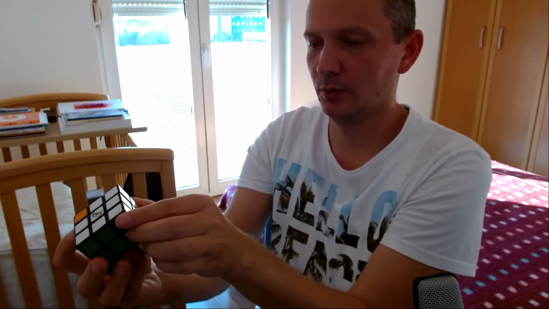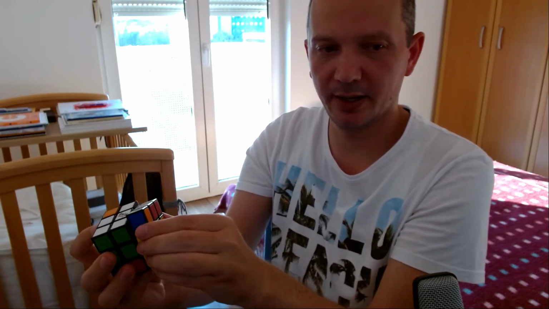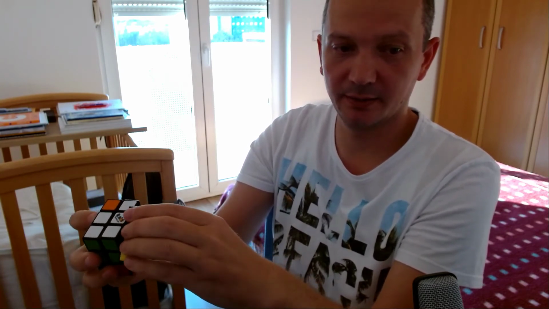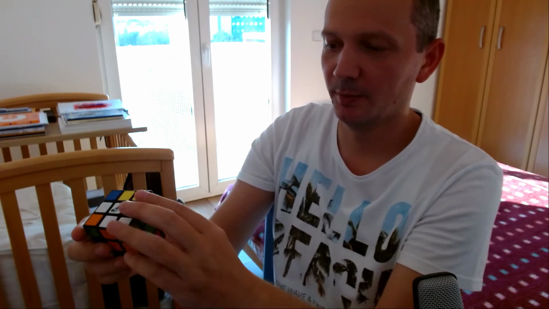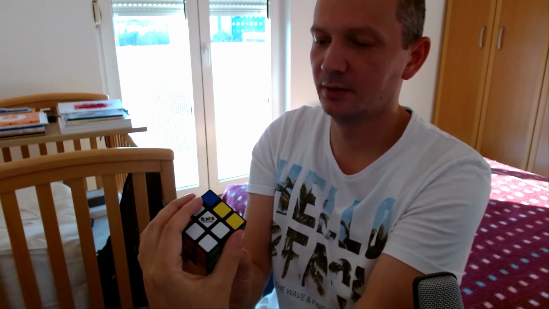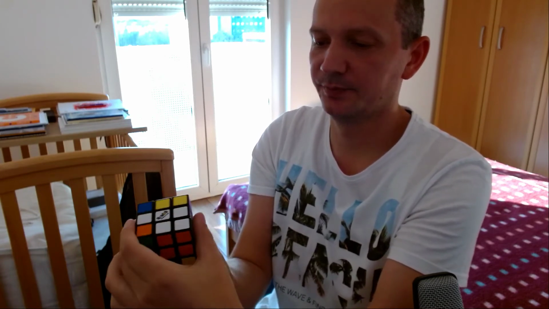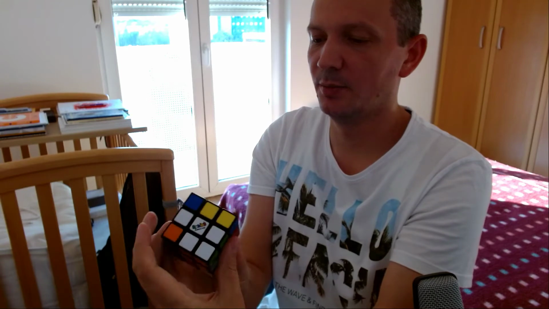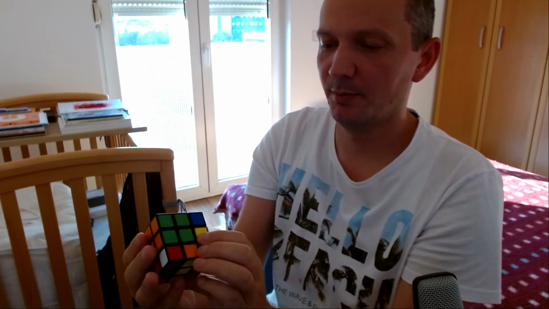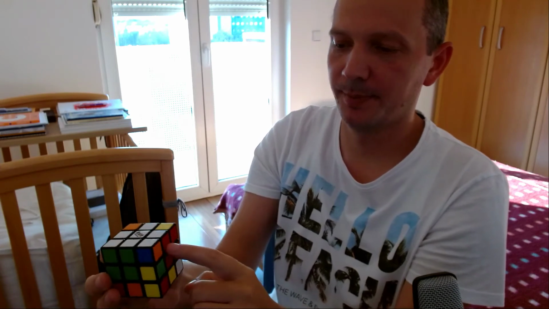I want to okay, I again rotate this upper side seemingly in the wrong position, but then I can rotate the bottom one and move back up.